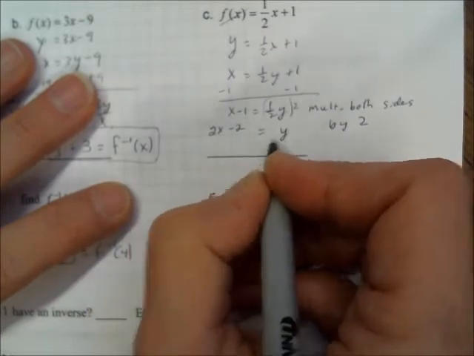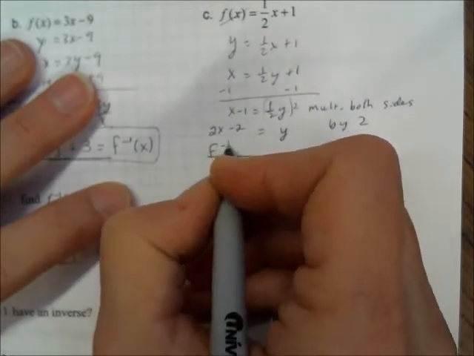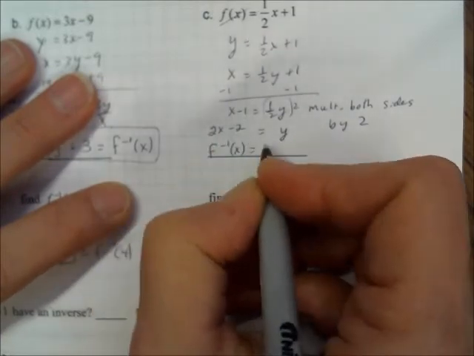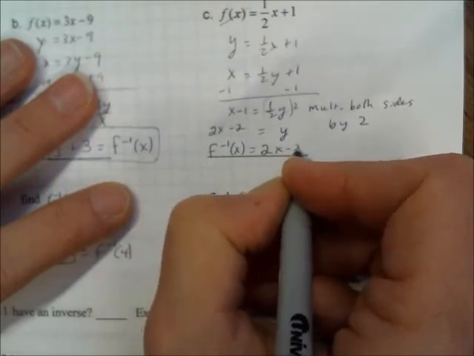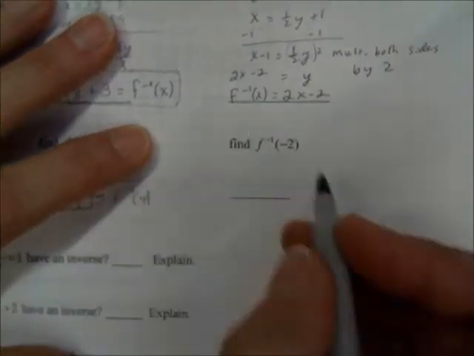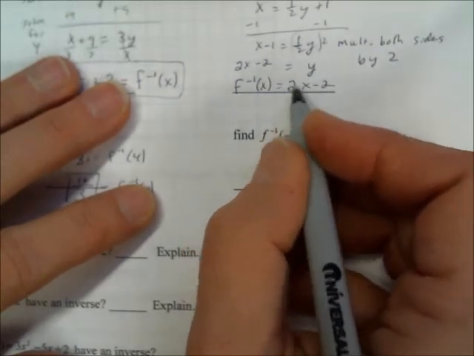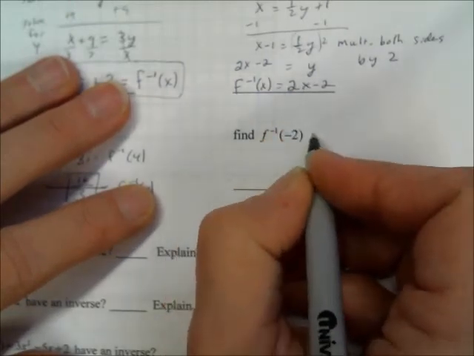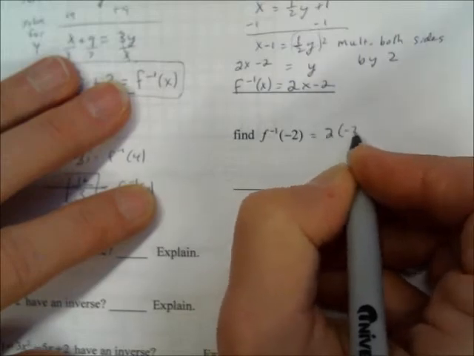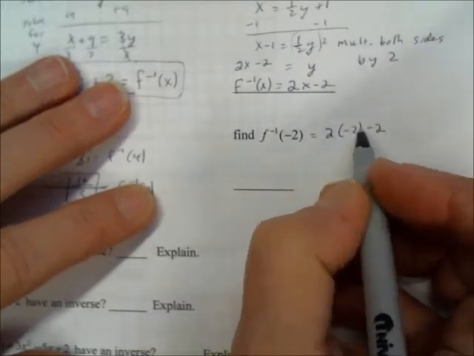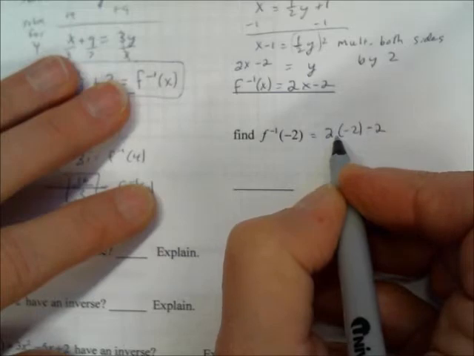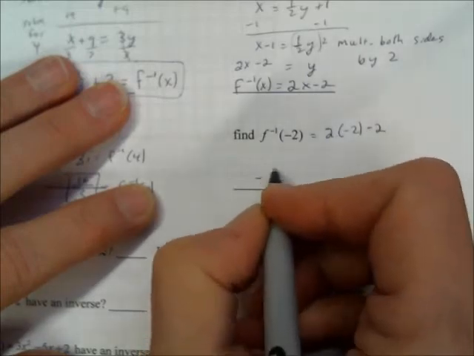So the inverse, we're going to write it as f inverse of x is equal to what we just found, 2x minus 2. And now let's find f inverse of negative 2. So all we're doing is replacing that x with a negative 2. So we have 2 times negative 2 minus 2. Well, this is negative 4. Negative 4 minus 2 is negative 6.